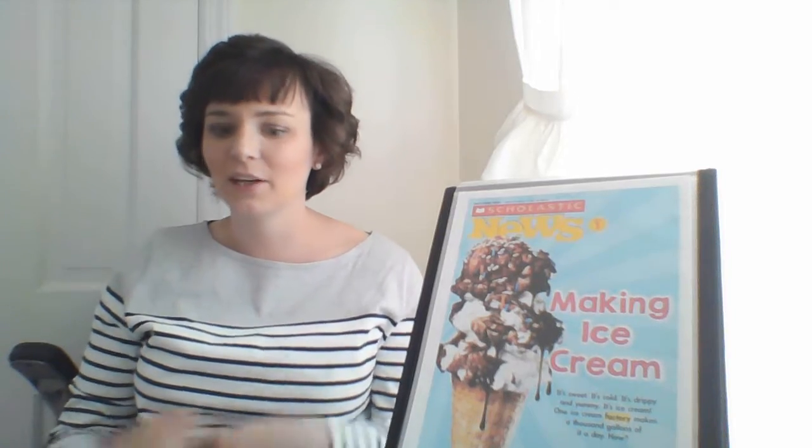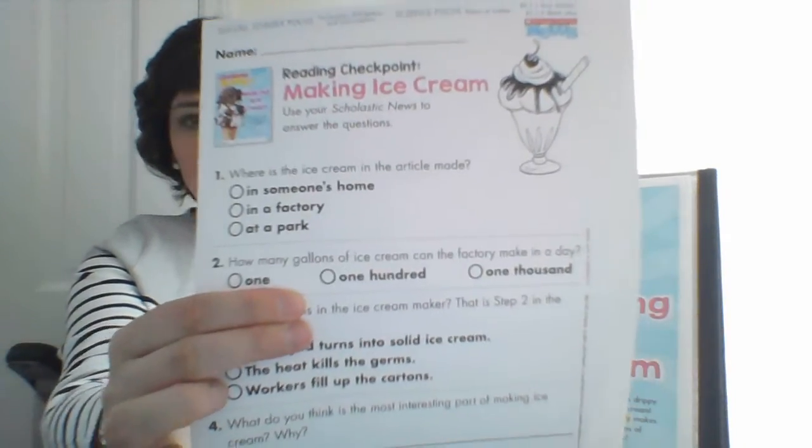But before we're able to do that, there's a few things I would like you to grab. The first thing is the reading checkpoint sheet for making ice cream. You can get this by visiting the Harris School website. If you aren't able to print that out right now, that's okay.